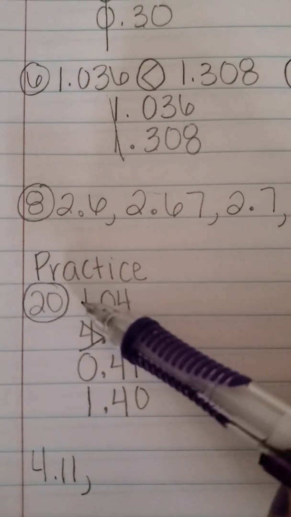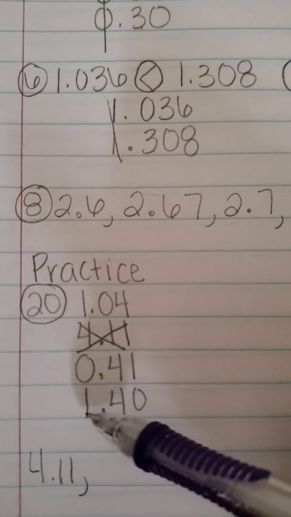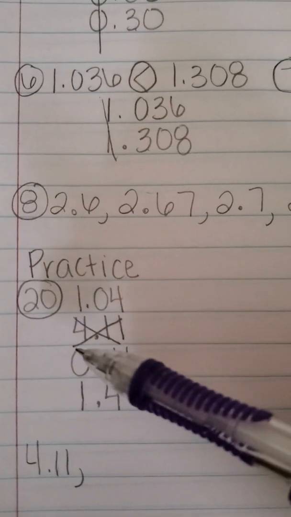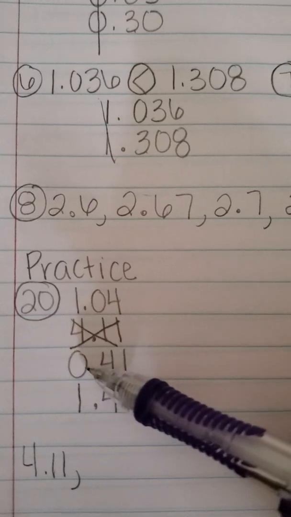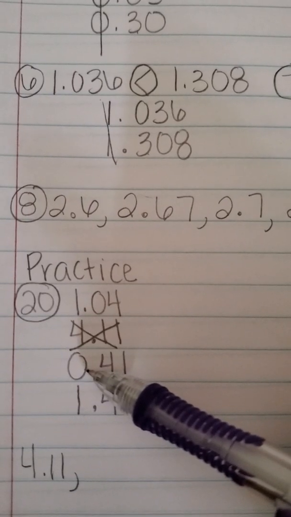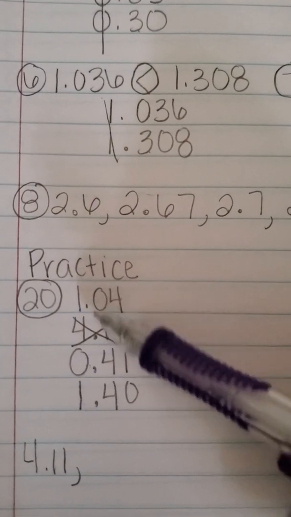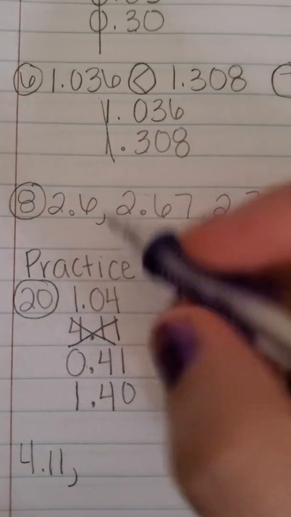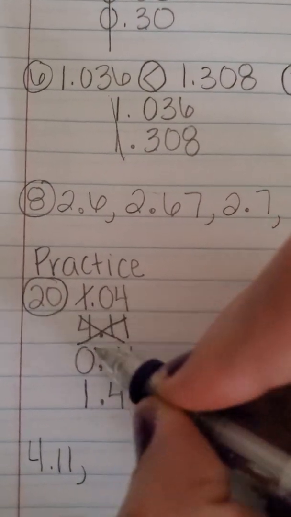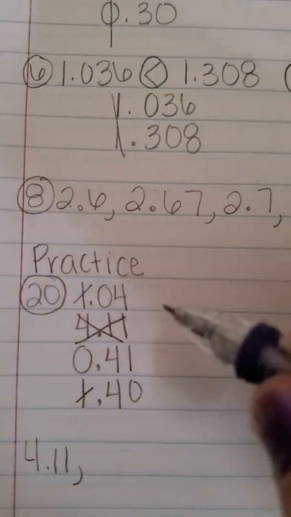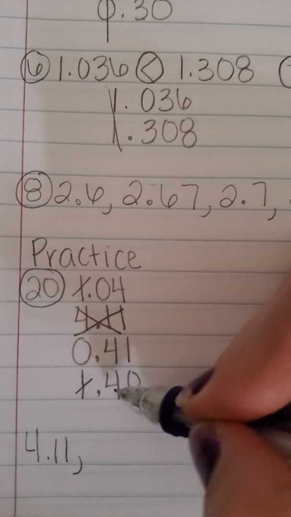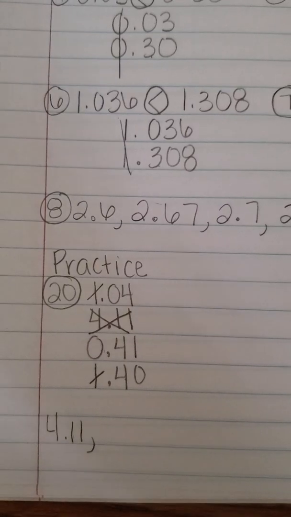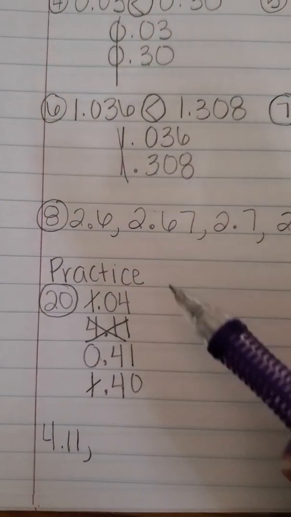So here I have a 1, a 0, and a 1. This 0 would be the smallest, so this would be my last number that I would write. So I'm going to compare these two numbers, and since they both have a 1, I'm going to cross them out and look at the next place value. Here I have a 0 in the tenths and a 4 in the tenths.